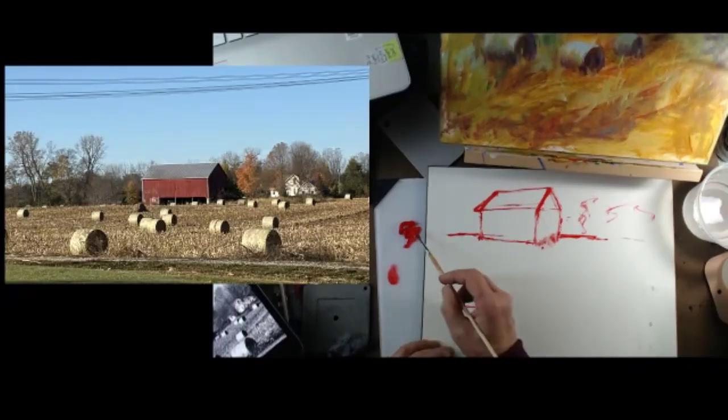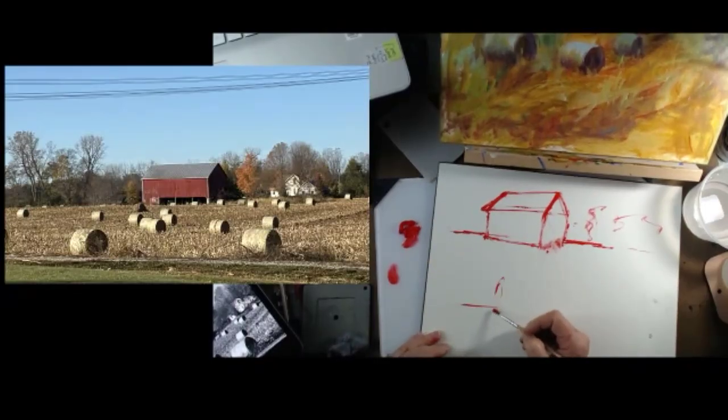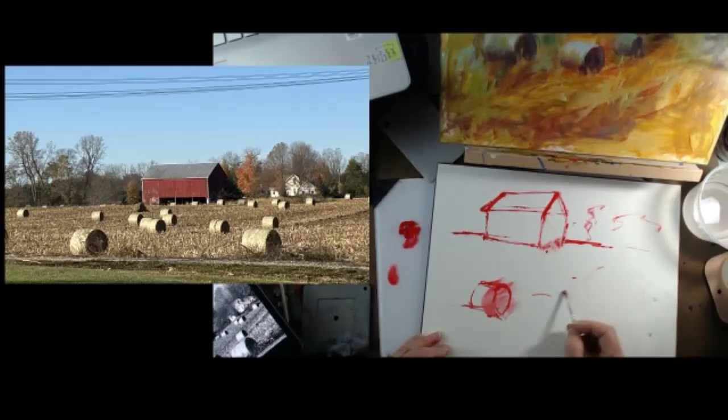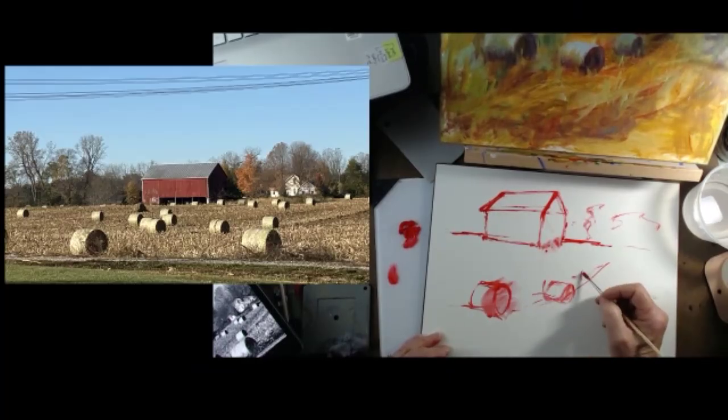And I'm going to draw in a couple hay bales. I'm going to put one down here, and I don't want it too big. And these are crazy to do. As they go away from you, they get smaller. And if they're a little wonky, that's all right.